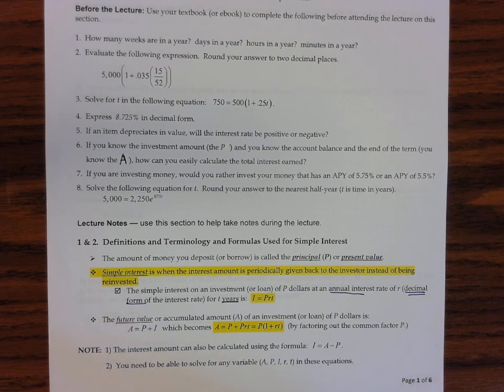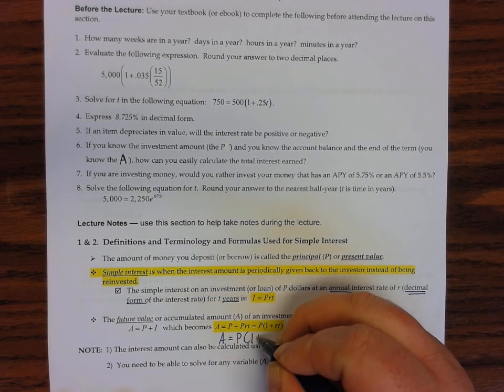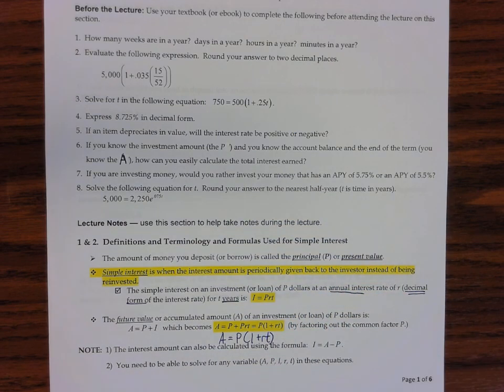The future value, or the accumulated amount, which will be A, of an investment or of a loan of P dollars, is given by the future amount is the principal plus the interest. So we can kind of think of that as P plus PRT. And since P is a common factor of both terms, we can factor it out, giving us the formula A equals P times (1 plus RT). Okay. We can also calculate interest as A minus P, but we do need to know the future amount and we do need to know the principal in order to use this formula.